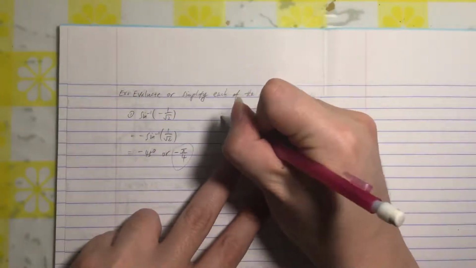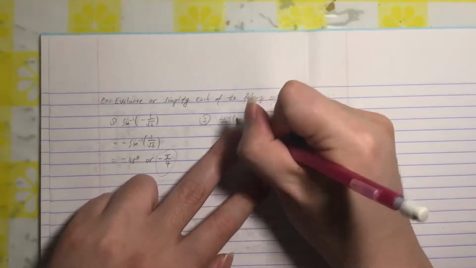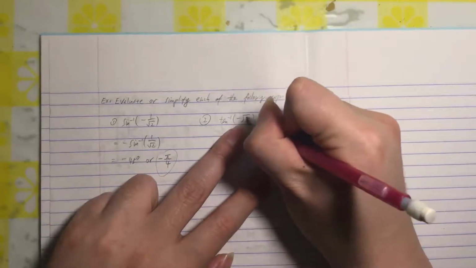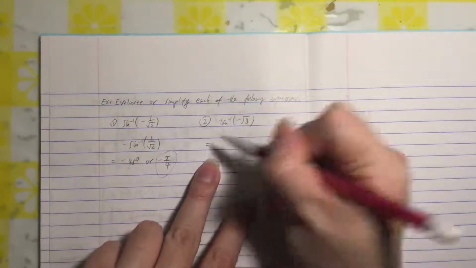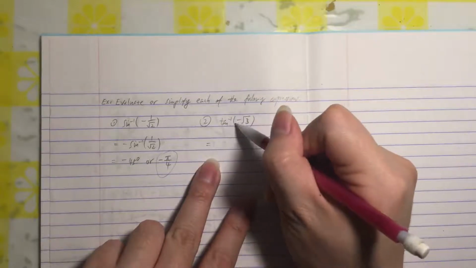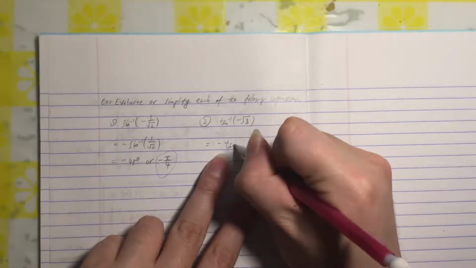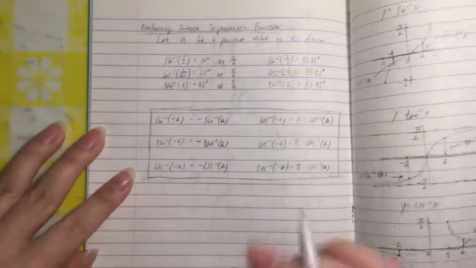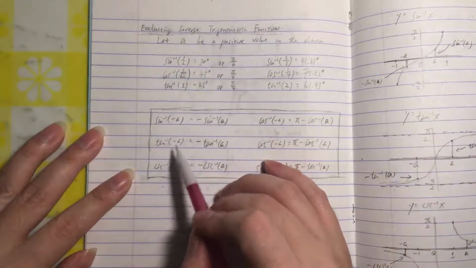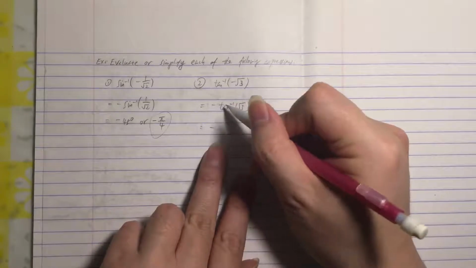Next example. How about inverse tangent of negative radical 3? Inverse tangent of negative radical 3, I can first of all pull out the negative sign and write it as negative inverse tangent of radical 3. We know that for inverse sine, tangent, and cosecant, if the inside is negative, I can always pull out the negative sign. Then we have negative inverse tangent of radical 3.